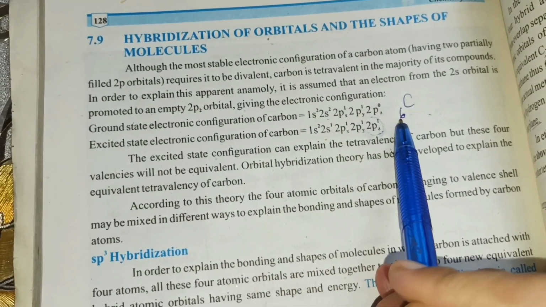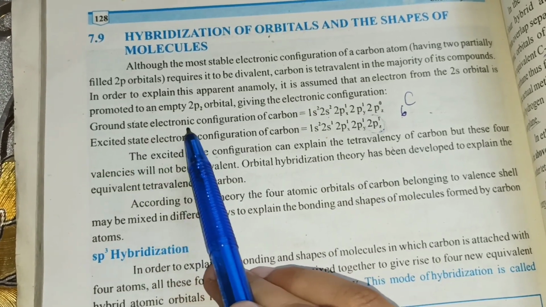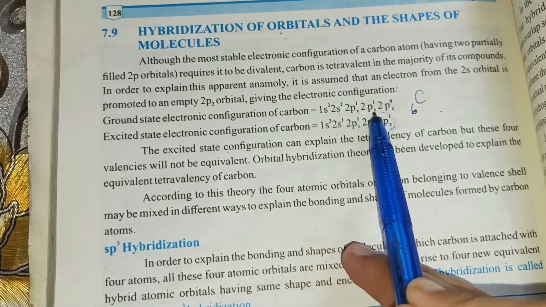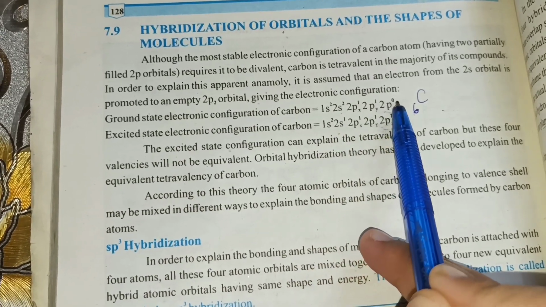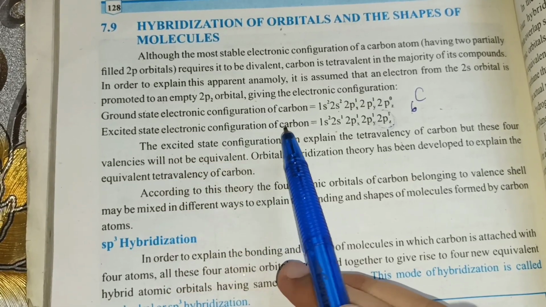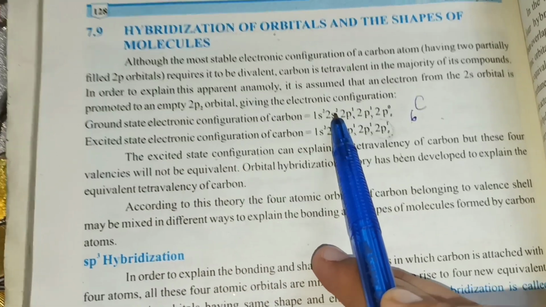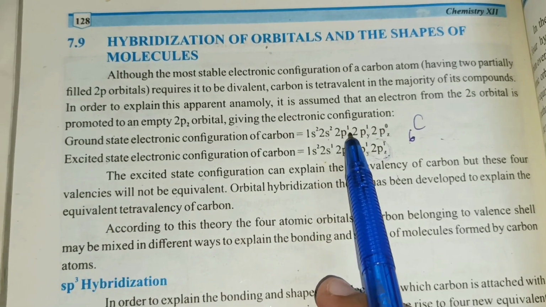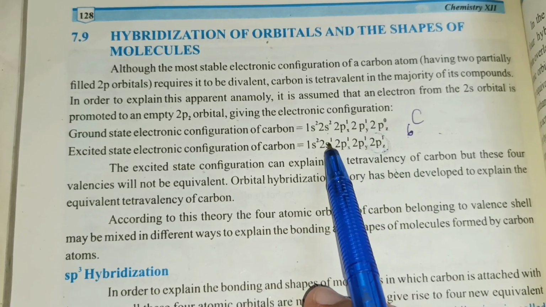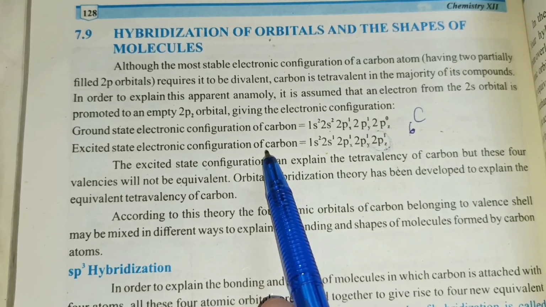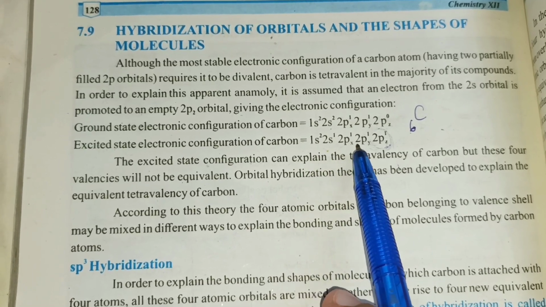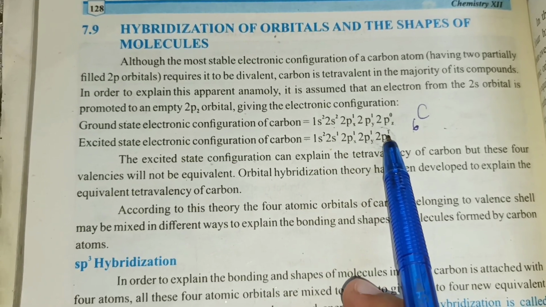Carbon has the atomic number of 6, so the ground state electronic configuration of carbon is 1s2, 2s2, 2px1, 2py1 and 2pz0. Whereas in the case of the excited state electronic configuration of carbon, one of the 2s2 electrons is promoted to the 2pz0 orbital. So in this case, the electronic configuration of the carbon atom becomes 1s2, 2s1, 2px1, 2py1, 2pz1.